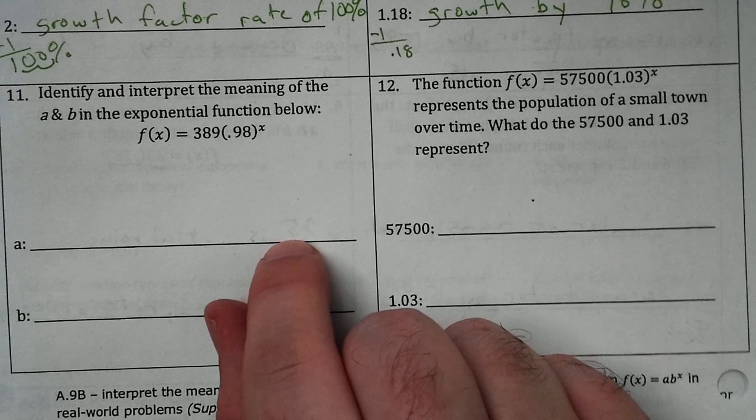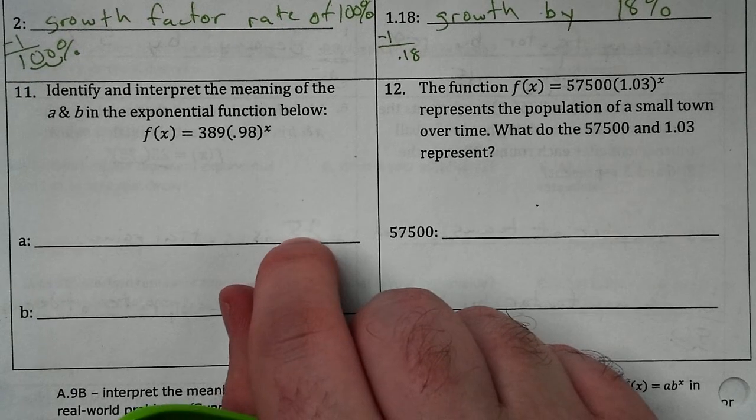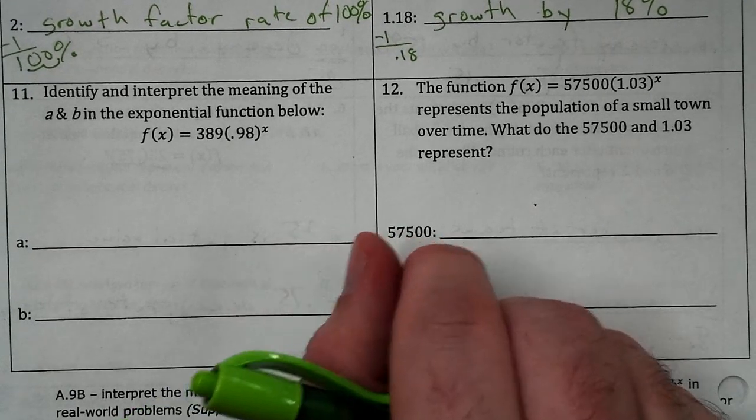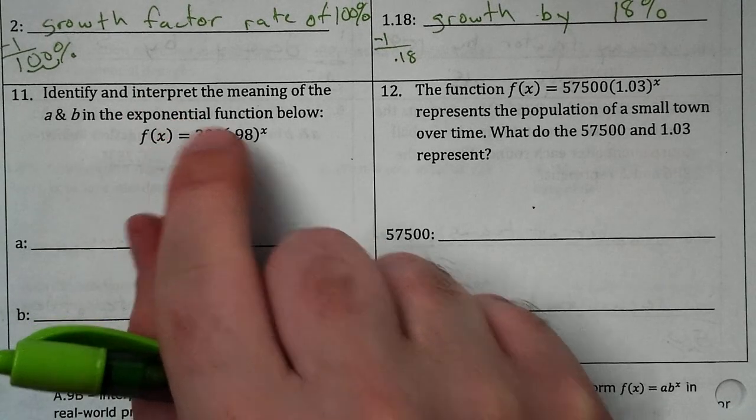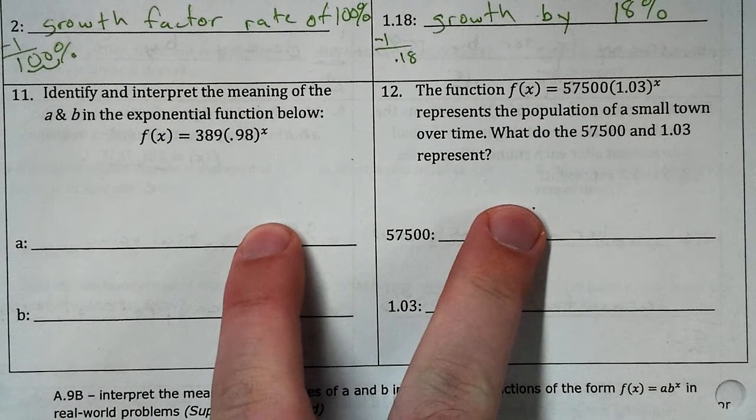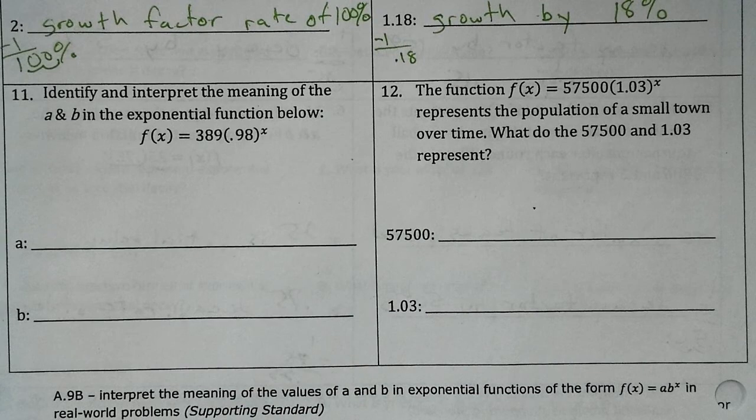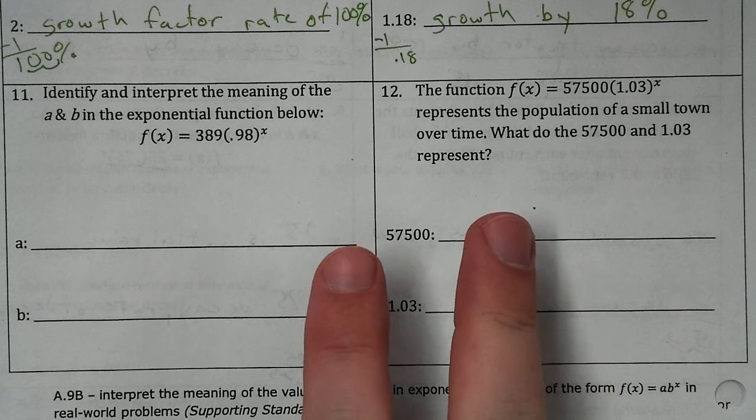All right, I'm going to work number 11. I want you guys to try 12. Actually, go ahead and work both of these, 11 and 12. Push pause on the video until you worked them both out, and then push play when you're ready to see the answers. So push pause now.